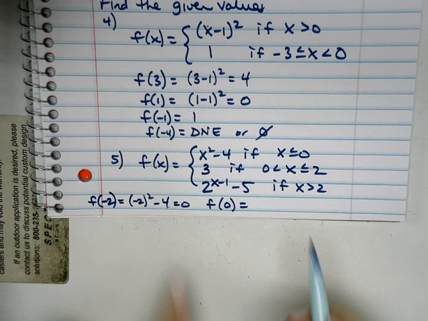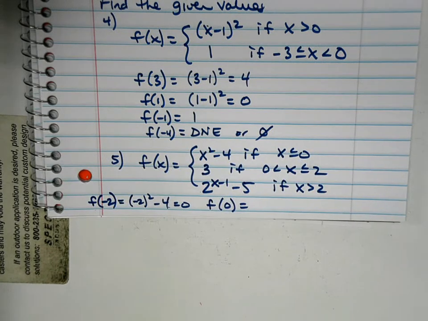Okay. I would like for you to plug in 0. See if you can figure out which one to plug it into, and this time I want the partner on the right to tell the partner on the left what you get. What do you think it is?